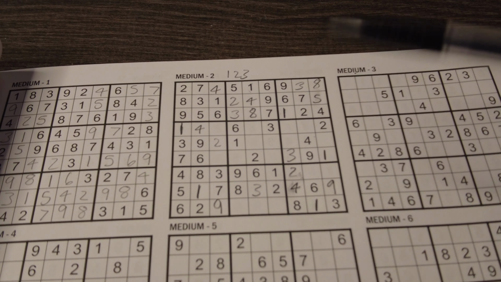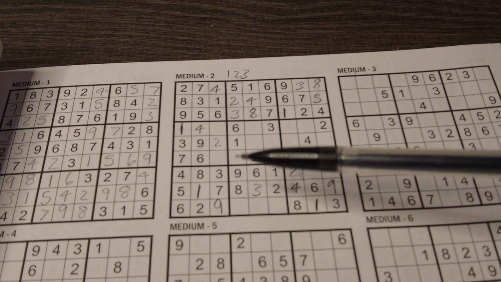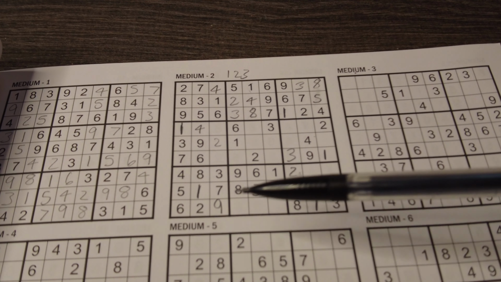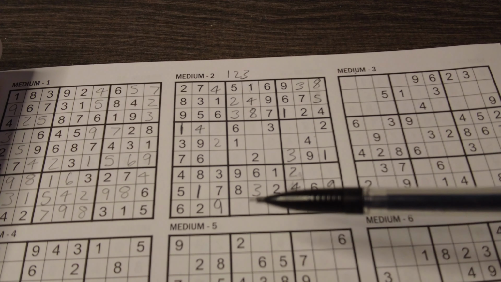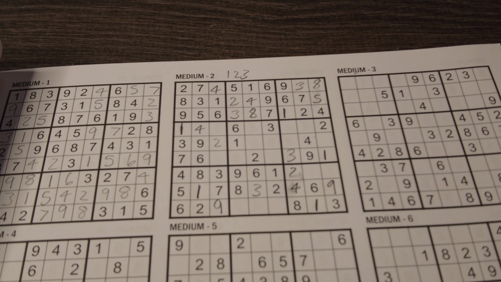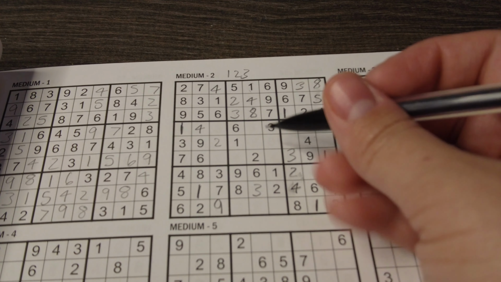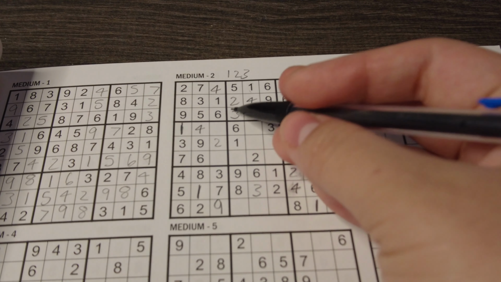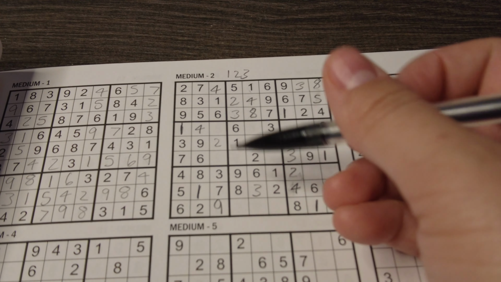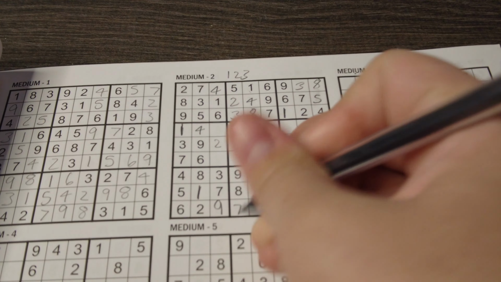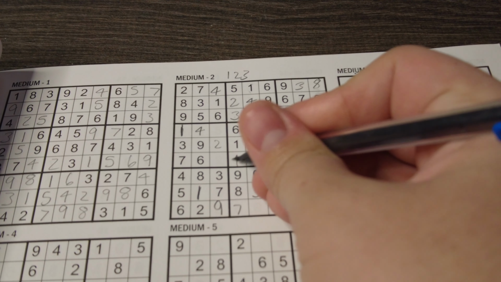Can I solve the 4's now? 4, 4, 4, 4. I need a 4 here. I'm trying to see. Let's see if maybe I can solve another row instead, just while we try to get to the other 4. Can I solve this one? 1, 2, 3. I'm missing a 4. And then I'm missing a 7. Okay, so the 7 has to go here because of this 7. So the 4 has to go there.